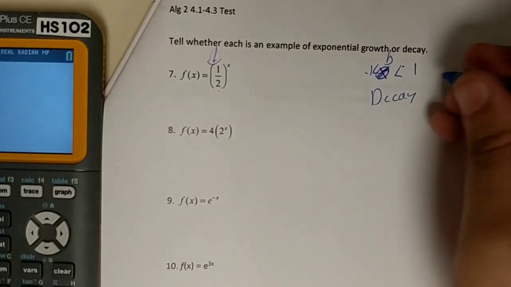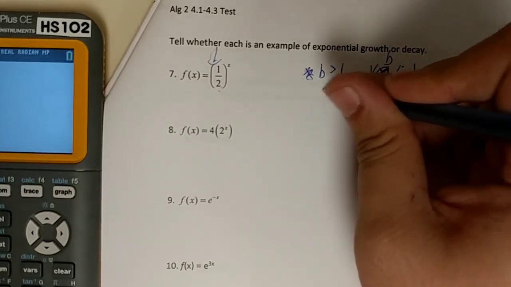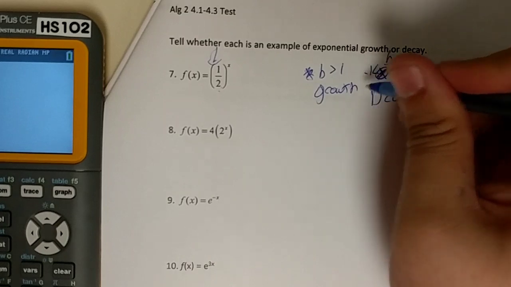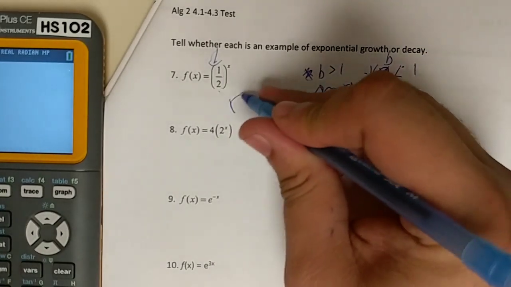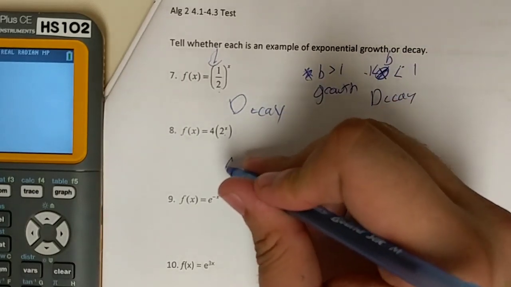If it's anything else, so bigger than 1, so b being greater than 1, it's a growth. So this is less than 1, decay. This one being greater than 1, growth.